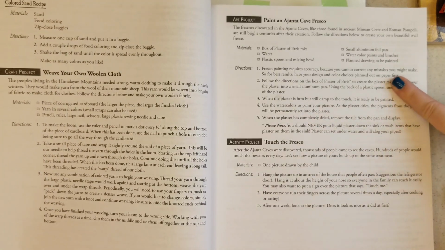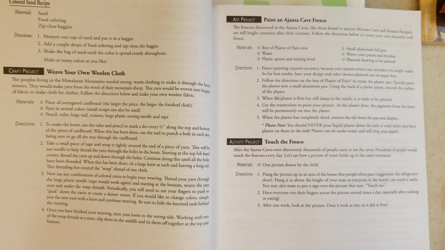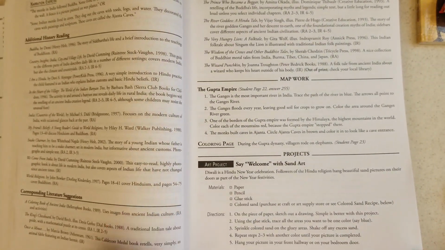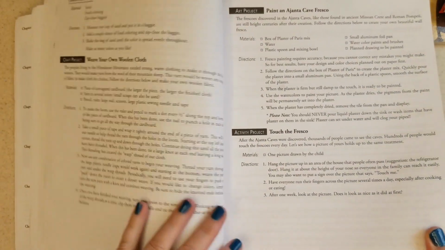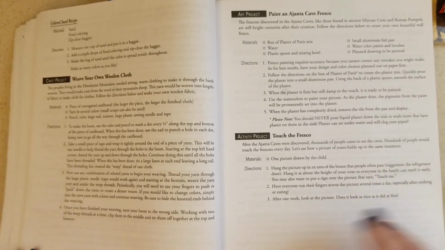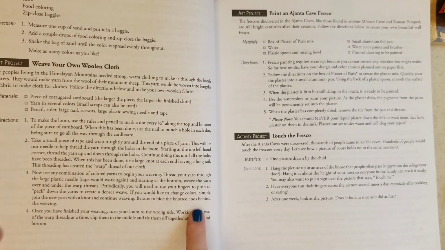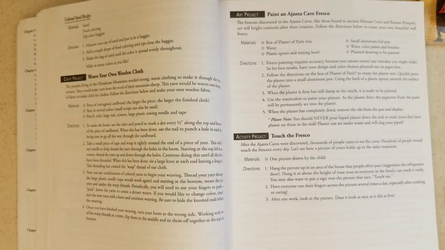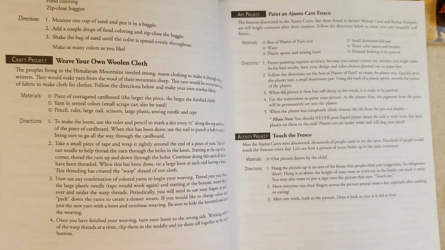So this one involved plaster of Paris, and I was like, I don't know. And this one was with sand, and they wanted us to color sand, and I thought it would be really beautiful, but I just didn't have a chance to get sand. So I went the easy route. I didn't have any yarn for weaving our own wool and cloth. So I will show you what I did to keep the craft project super simple.